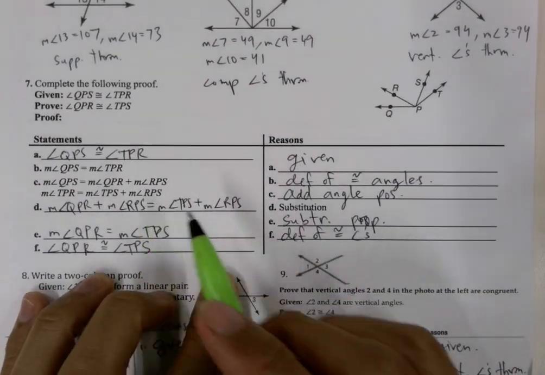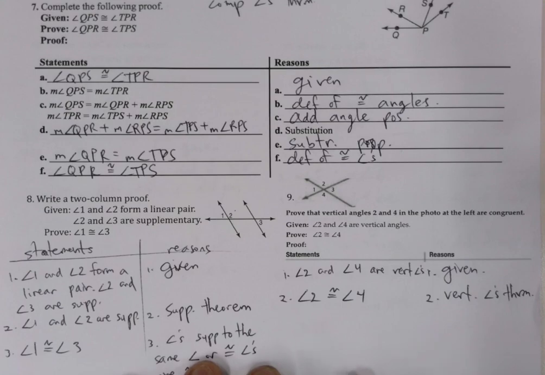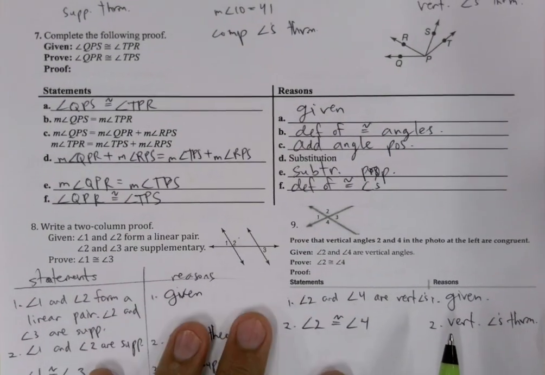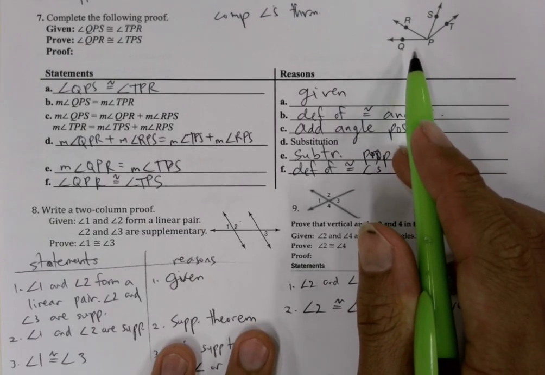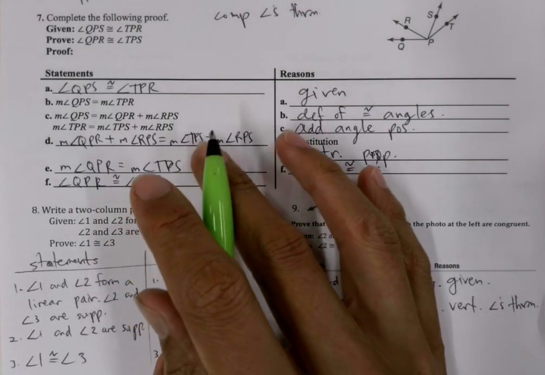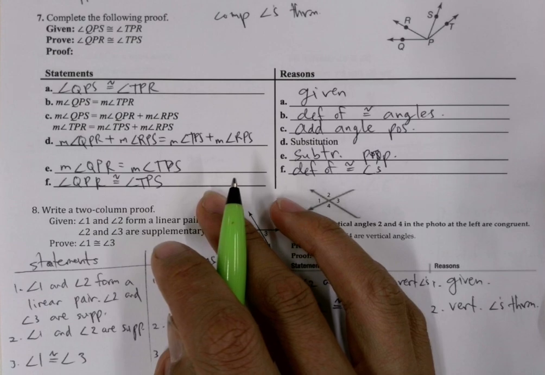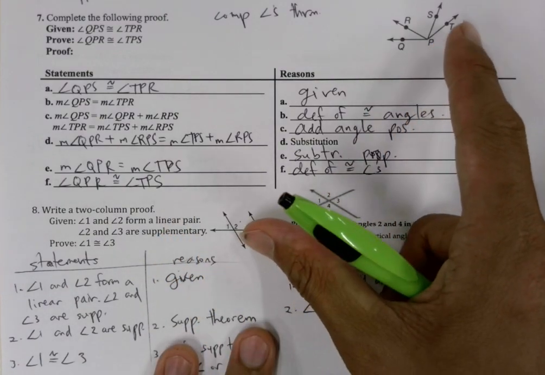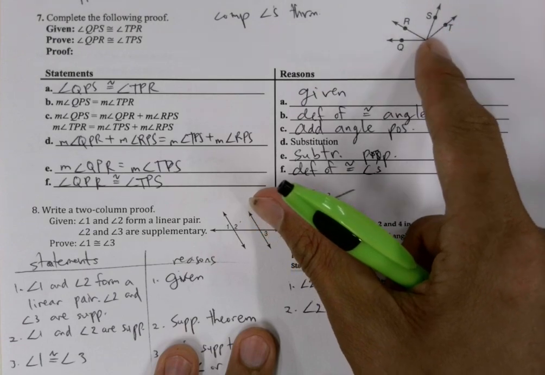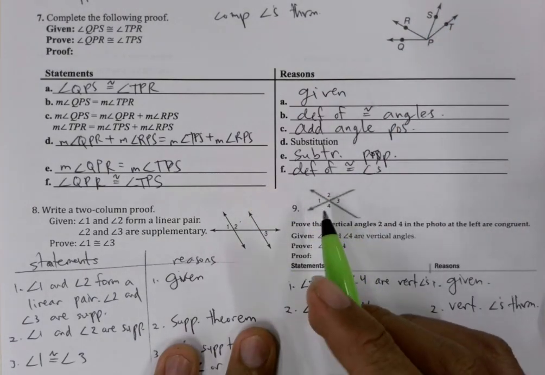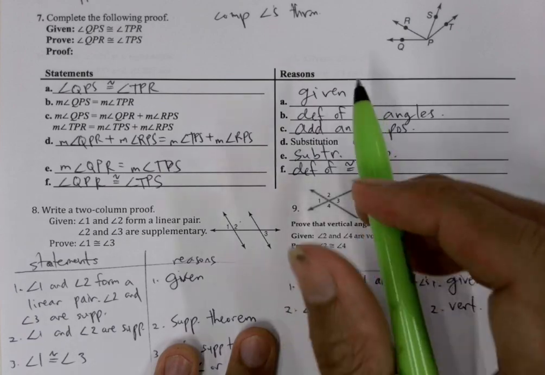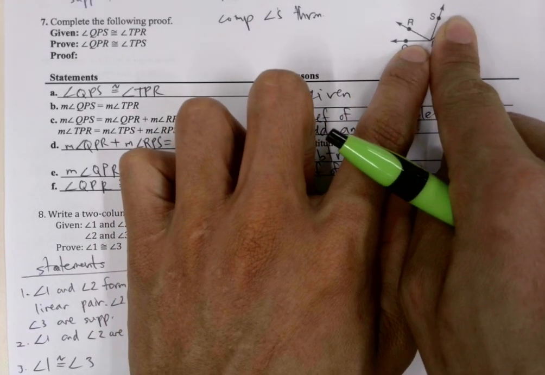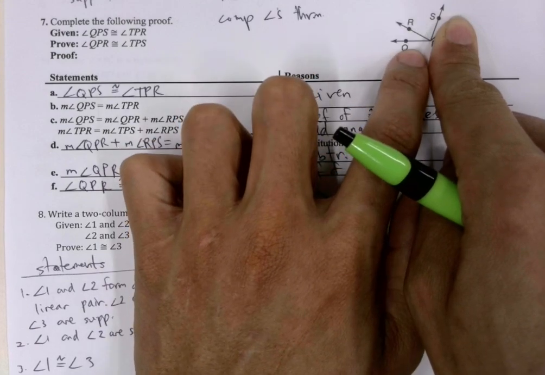Okay. So we have our proofs on 7 and 8. So here's 7. Here's our figure for 7. We apply our angle addition postulates, right, to say that this big angle is equal to one of the angles plus the other angle.